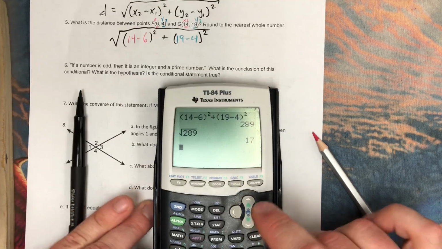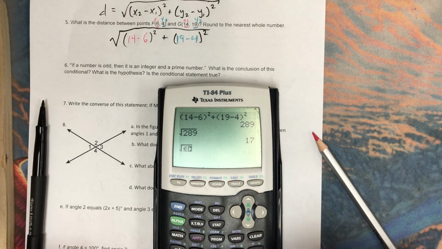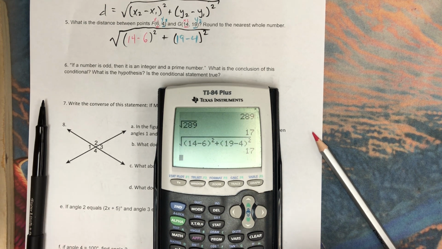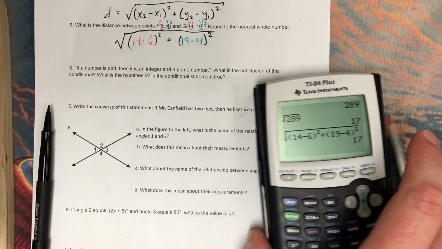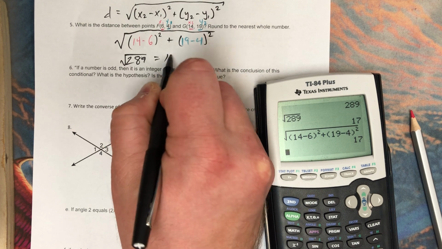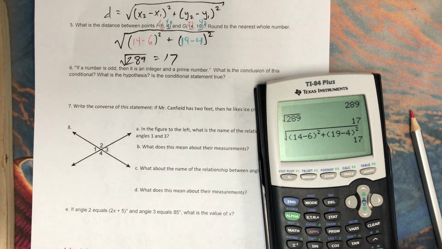So another option is to type the square root in all at once. It is easier to make baby mistakes because there's more stuff that you're typing and easier to lose track of things, but you literally can do this and get the answer 17. Also, I got 289, and the square root of 289 is 17. If I have more work shown, I'm less likely to make silly mistakes. At least that's what I've found in my own personal journey.